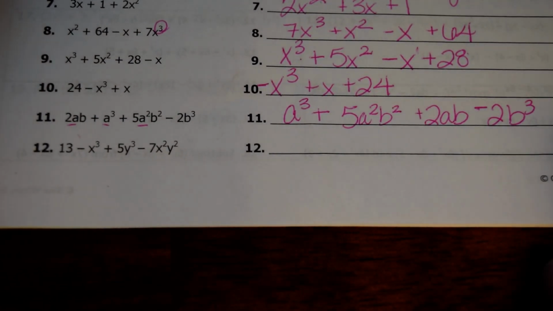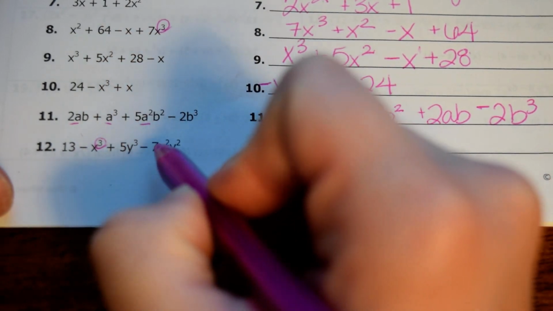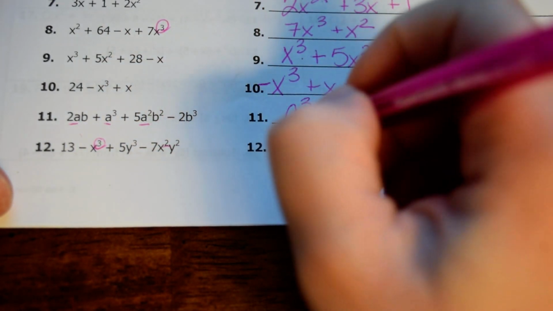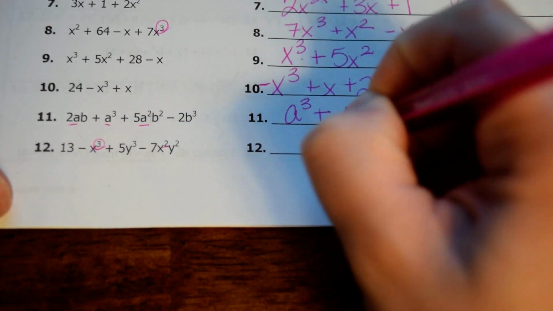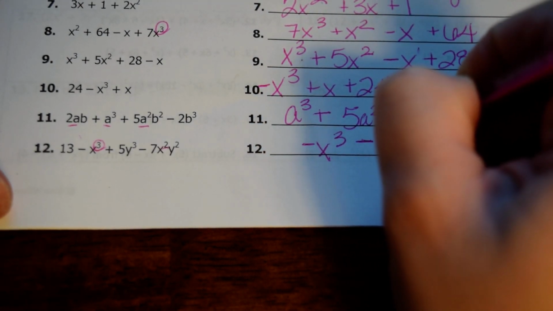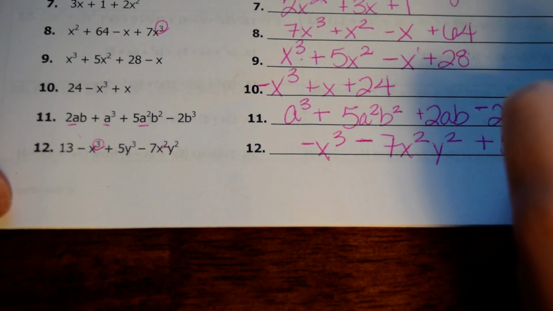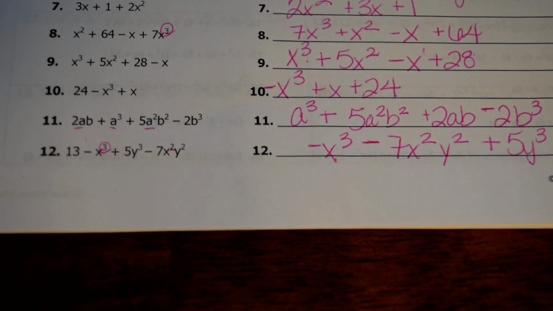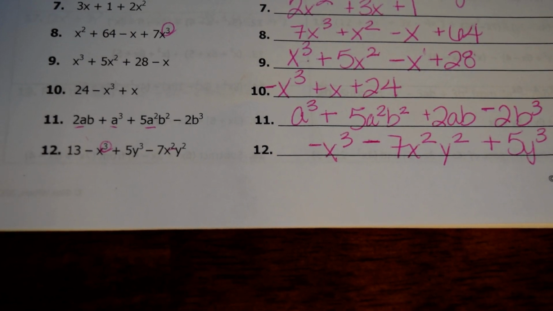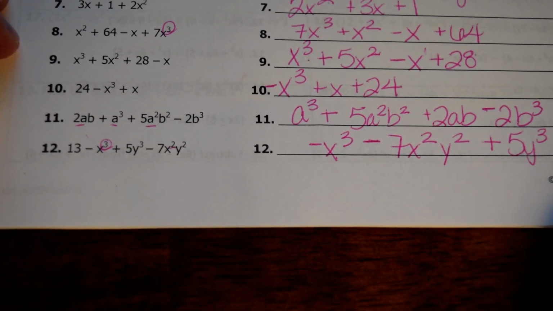Okay, last one. We're doing x's first. Our highest degree is a 3, then a 2. So negative x cubed minus 7x squared y squared plus 5y cubed. Well, that's it for classifying polynomials. Now we're going to move on to adding and subtracting polynomials.